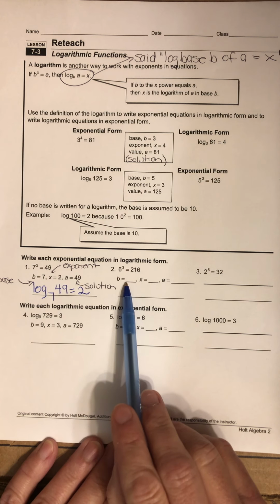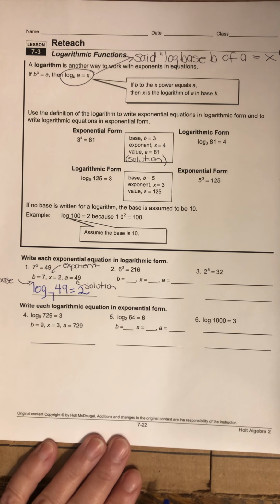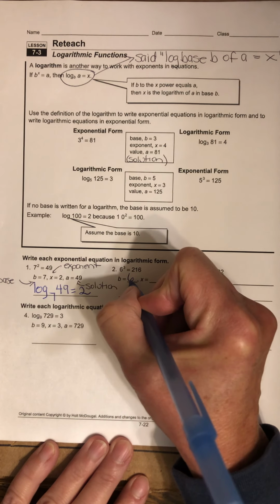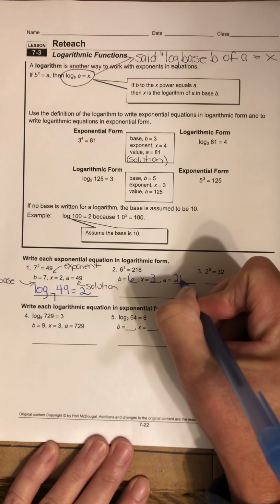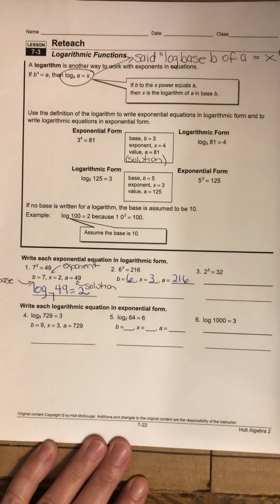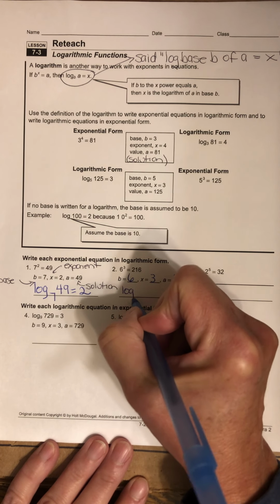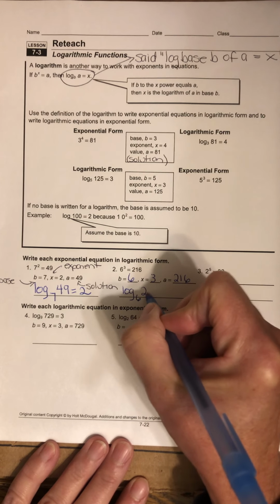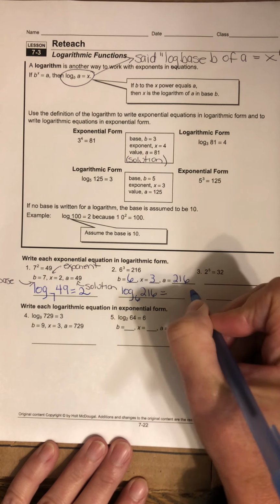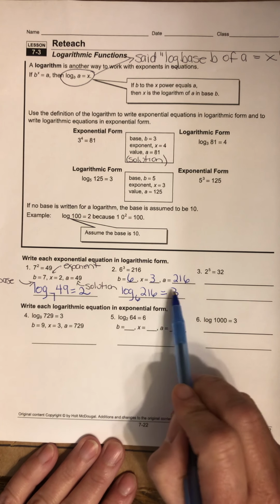Let's go to 6 cubed equals 216. That is absolutely true. My base is 6, my exponent is 3, my solution is 216. Let's put that in proper logarithmic form. Log base 6 of 216 is 3. Base, solution, exponent.